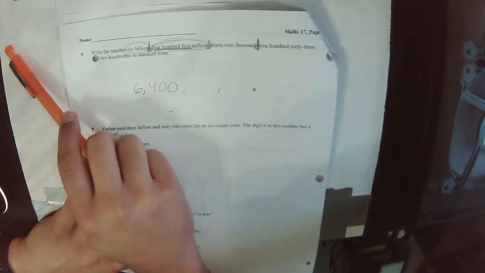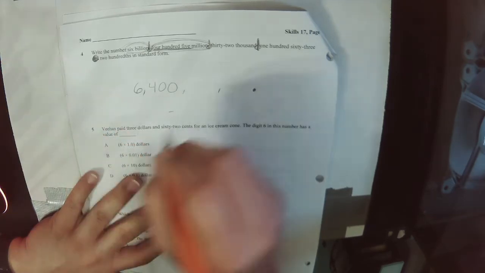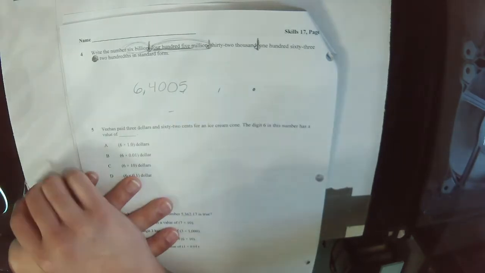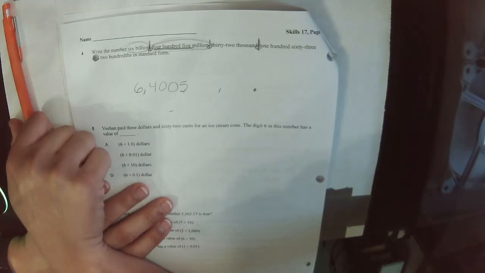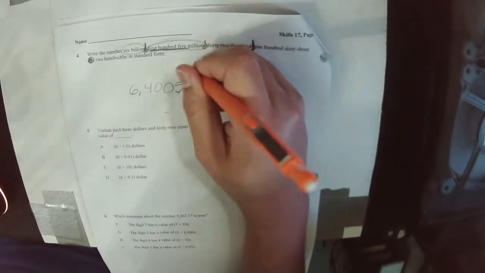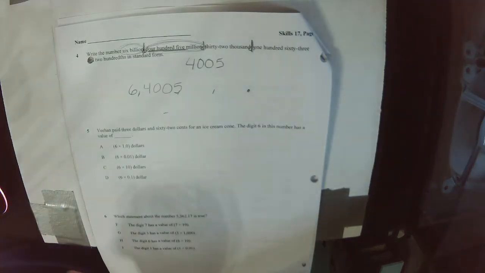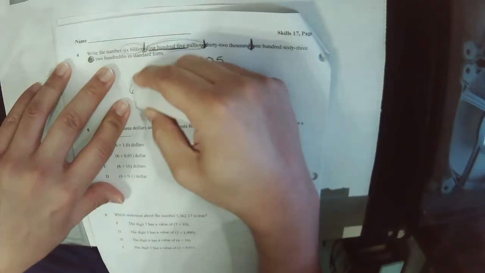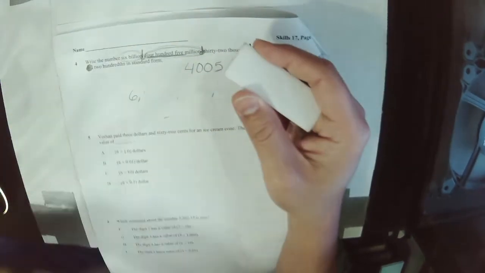405, so 400 and then 5. So like this? Wait, no. When I write the number 405, do I just write it like this? No, you have to put a zero between the 4 and the 5.